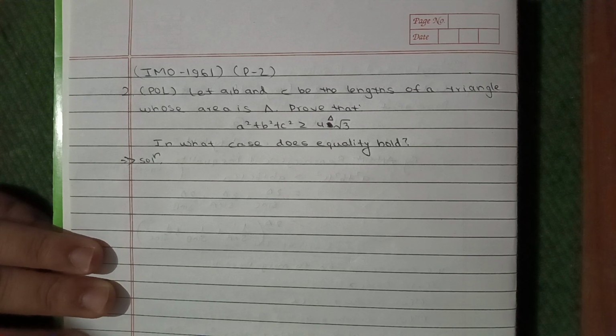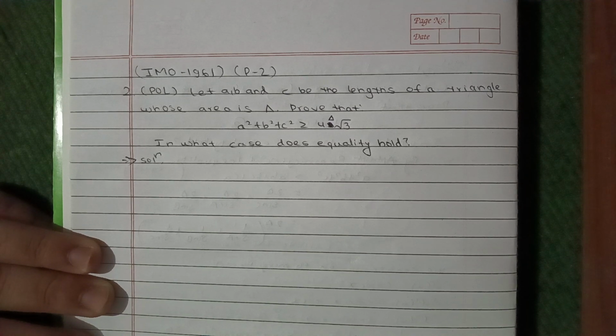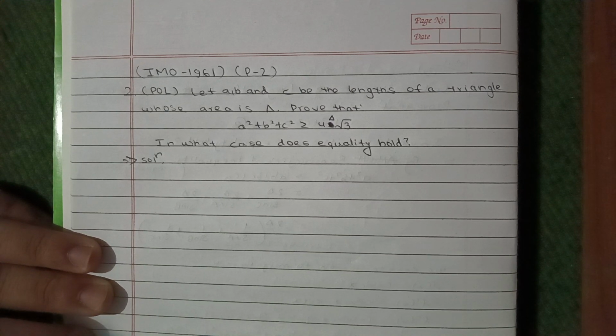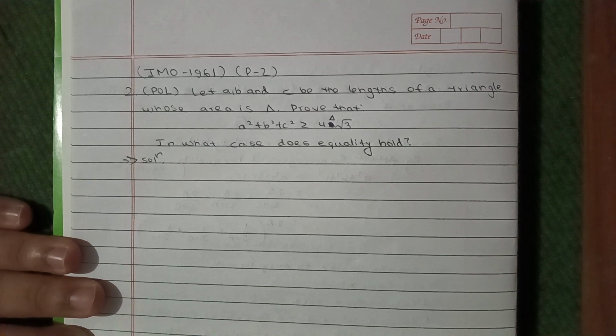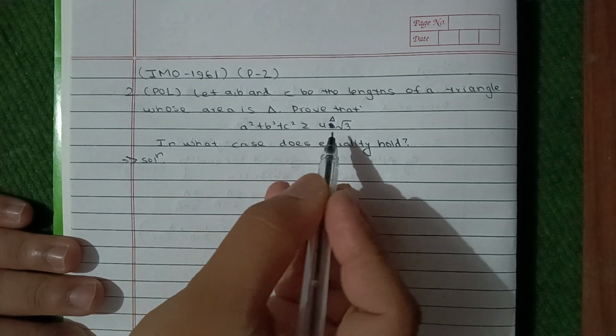Let A, B, and C be the lengths of a triangle whose area is delta. Prove that A square plus B square plus C square is greater than or equal to 4 delta root 3. And in what case does equality hold? In this problem, we are basically connecting the sides of a triangle with the area.